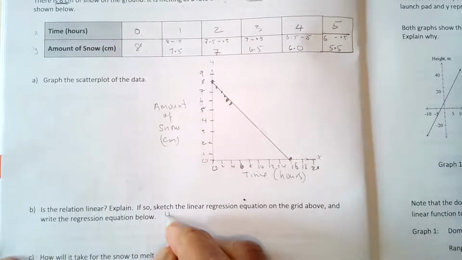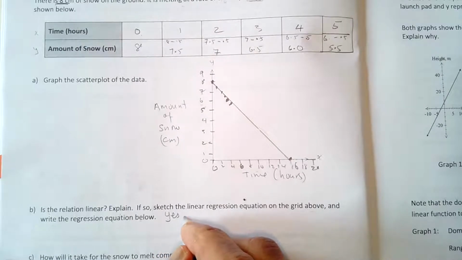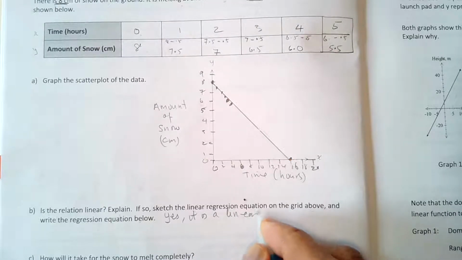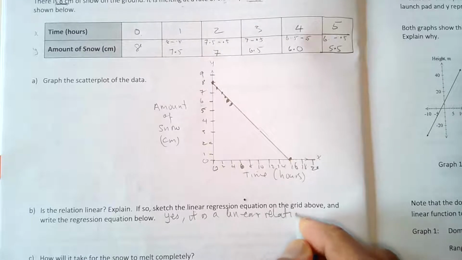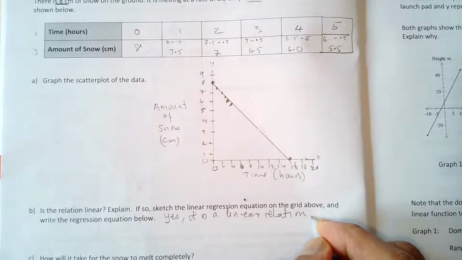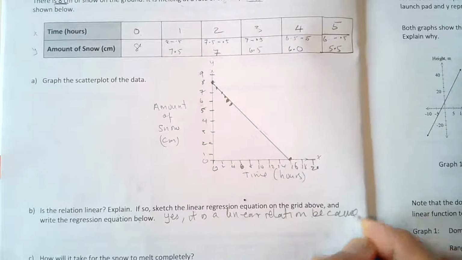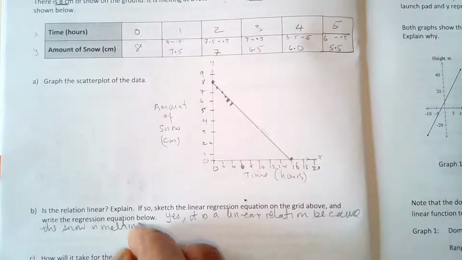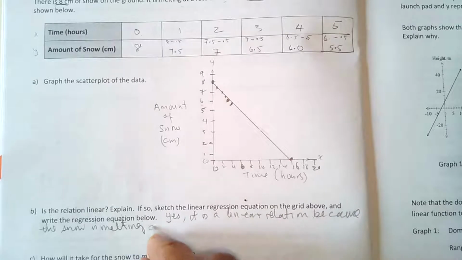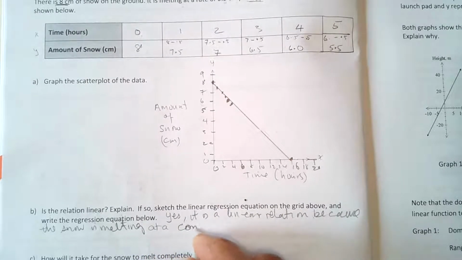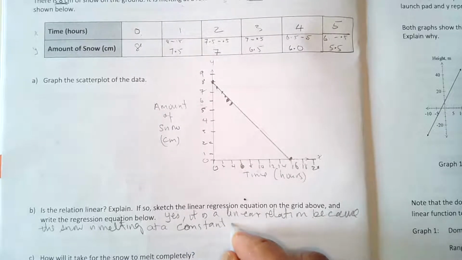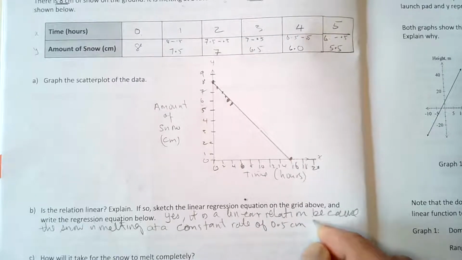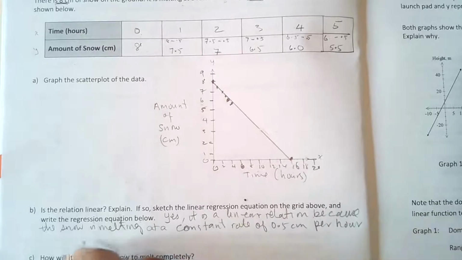So we can say here, yes, it is a linear relation, because the snow is melting at a constant rate, meaning the same rate of 0.5 centimeters every hour. Now we're going to find the equation.